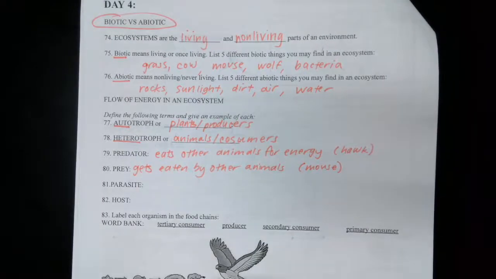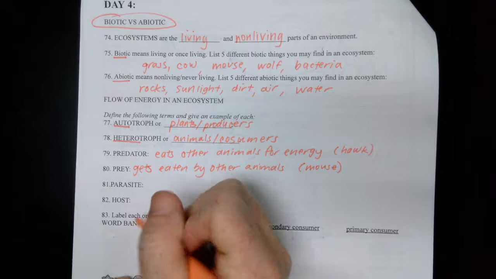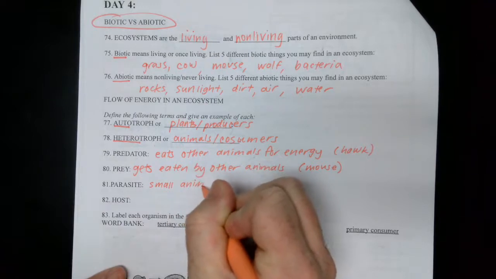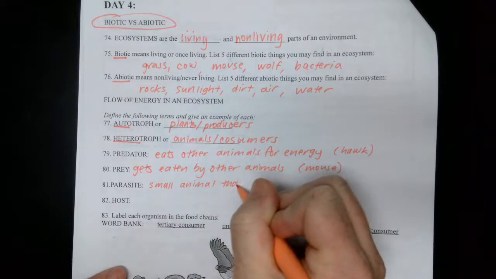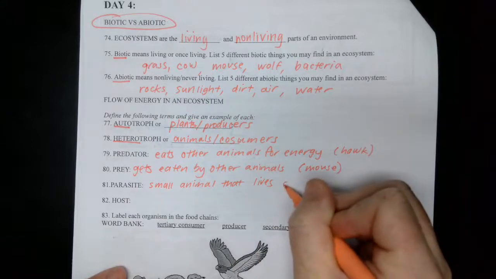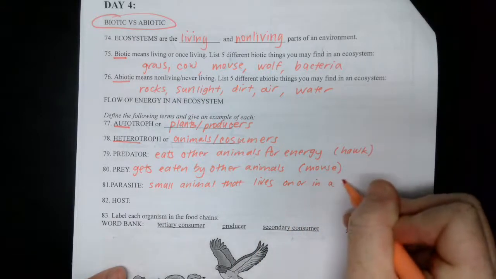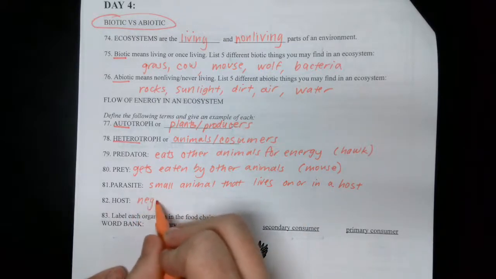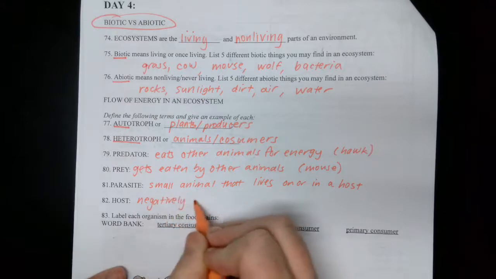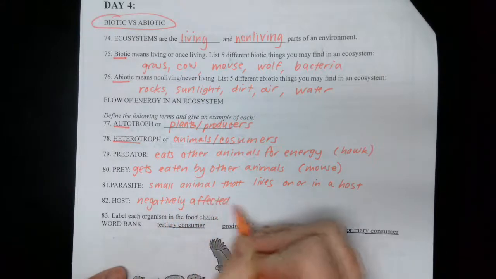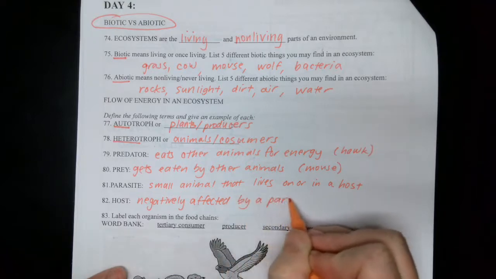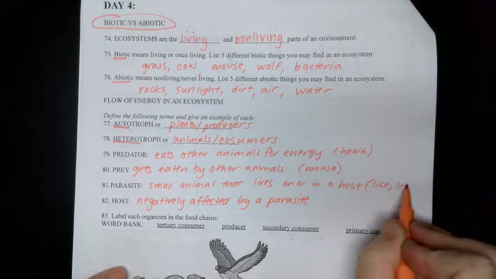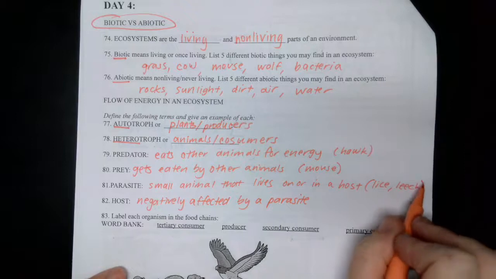We could also talk about energy with symbiotic organisms like parasitism. A parasite is a small animal that lives on or in a host, whereas the host is negatively affected by a parasite. Parasites might be things like lice, leech, botfly. There are lots of gross ones.